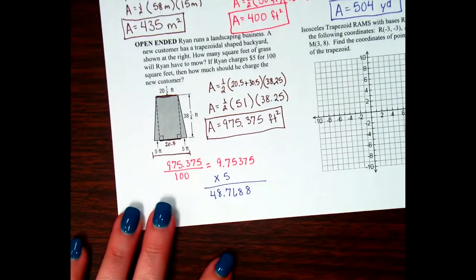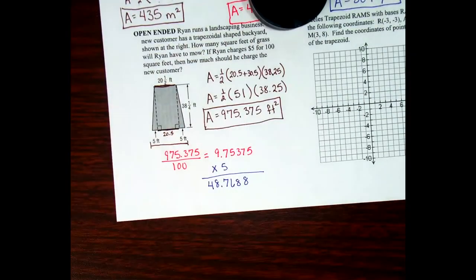48.7688. And, you know, since we're working with money, we're not going to tell somebody to give us $48.7688, right? Because you can't give 0.7688 cents. That doesn't make any sense. Ha! See what I did there? It doesn't make any sense. I'm funny.